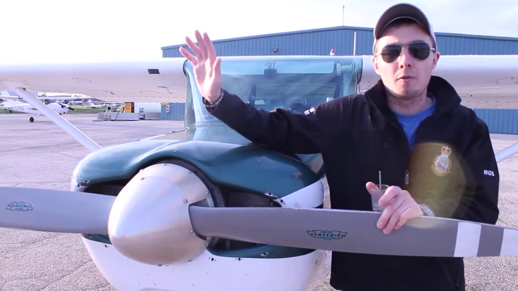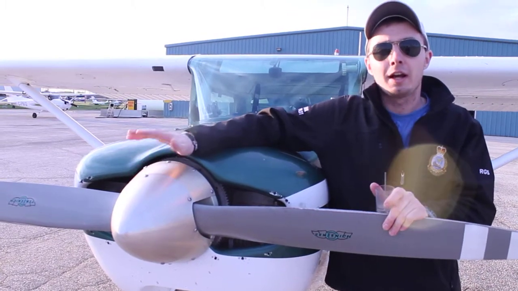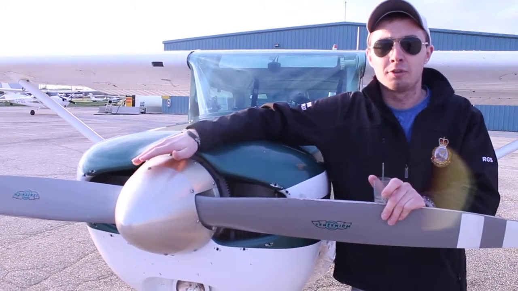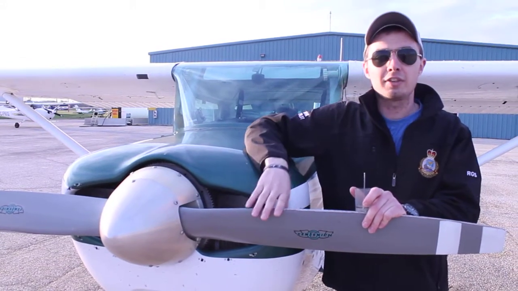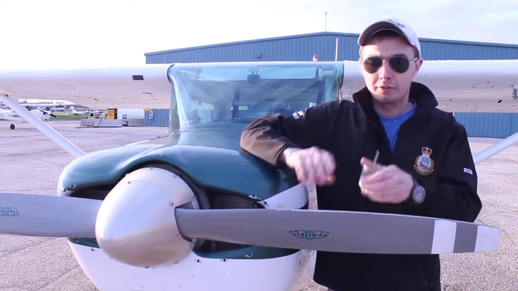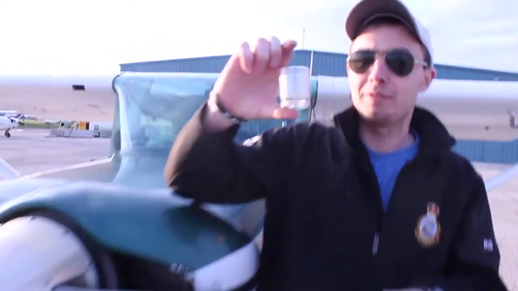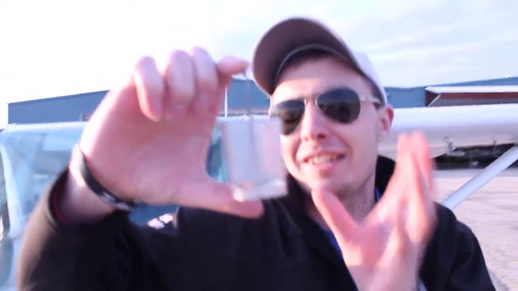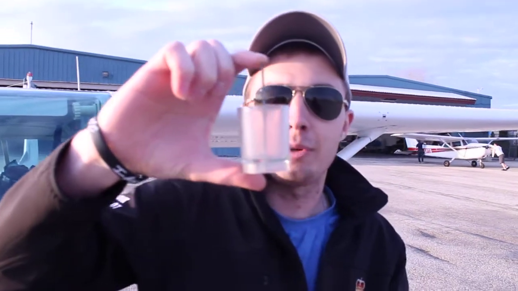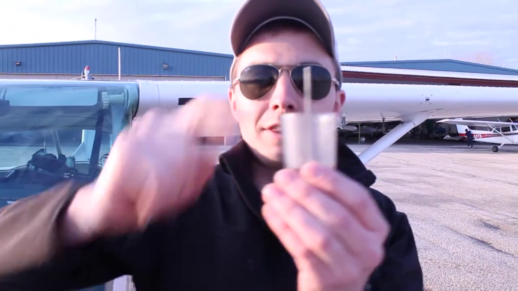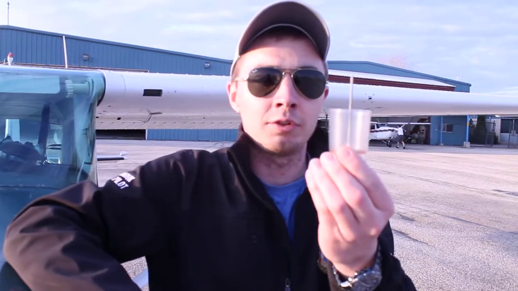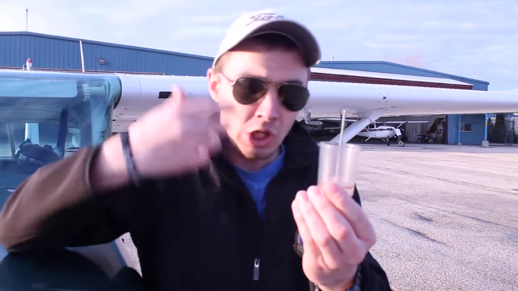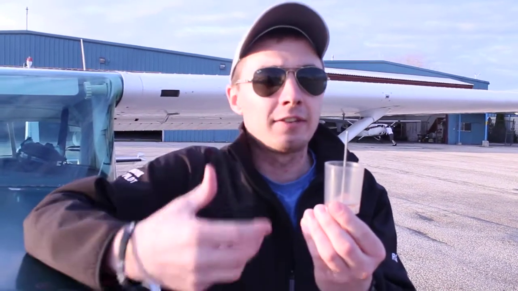So, before we go flying, there are a lot of things a pilot has to do to make sure the airplane is ready for departure, ready for takeoff. One of those things is checking the fuel. So I have here a little cup. This cup is designed in a very specific way, because we're going to stick it into the fuel tank and drain fuel into this cup right out of the airplane's fuel tanks, and make sure there's no water inside that fuel.